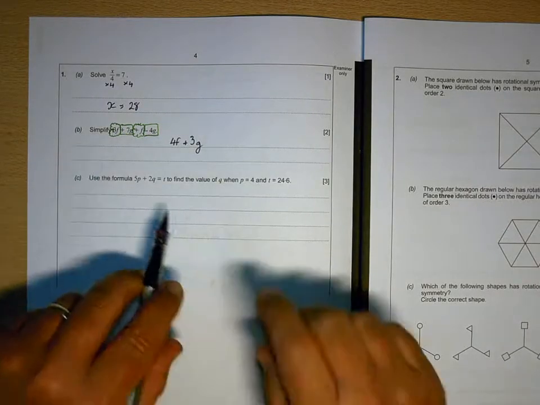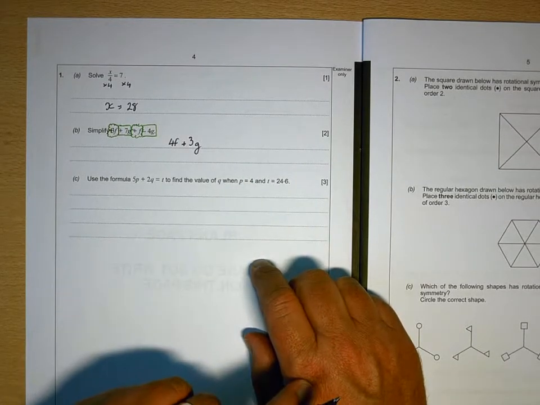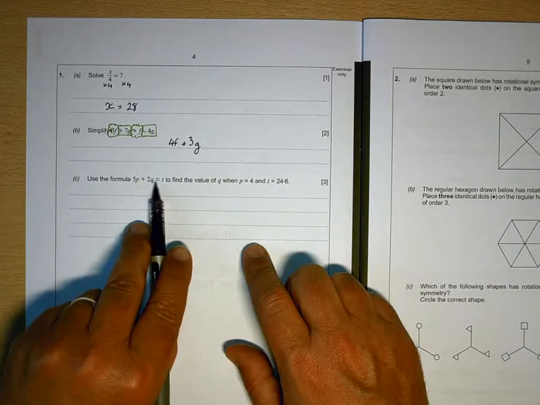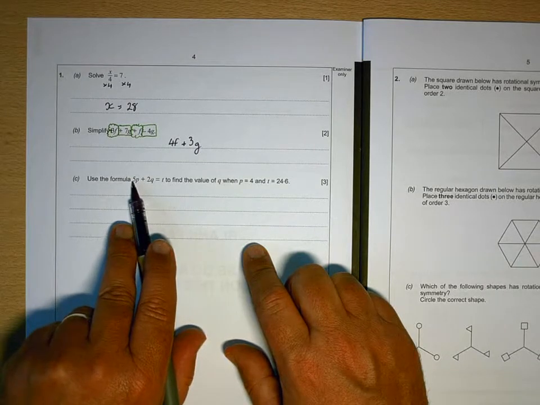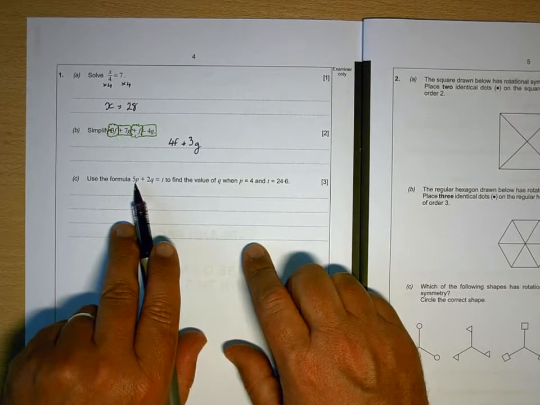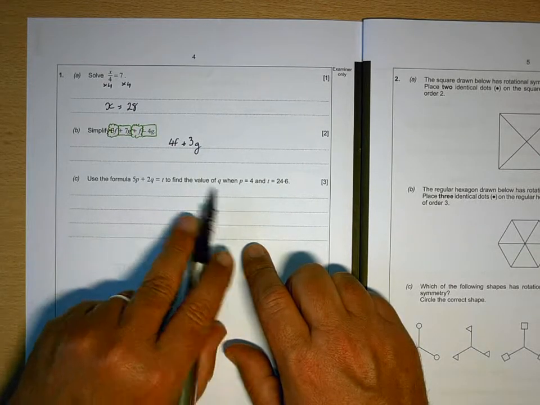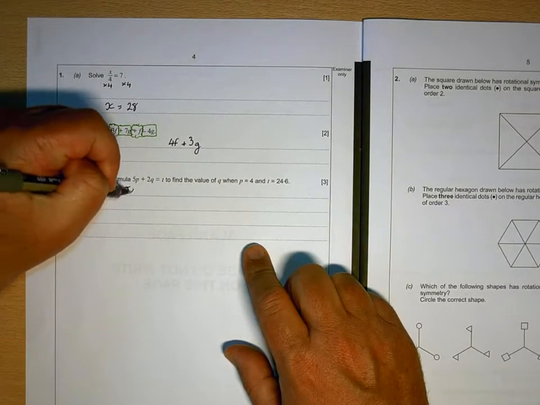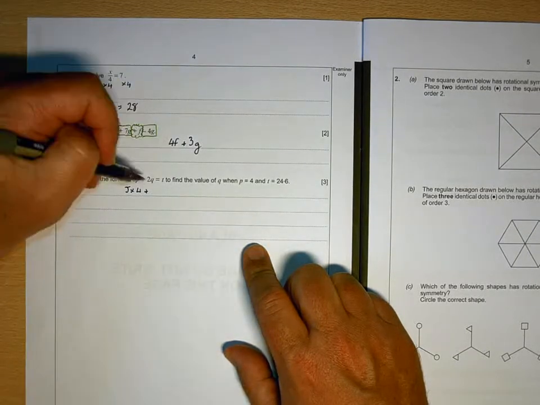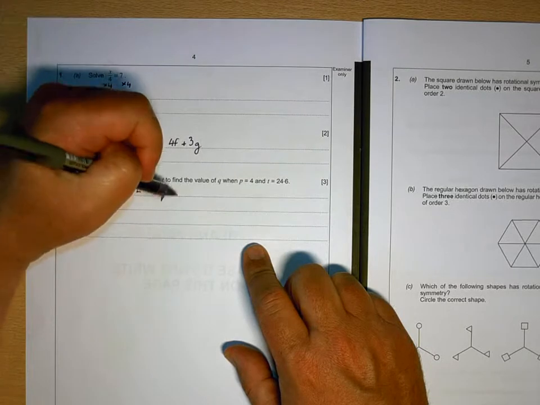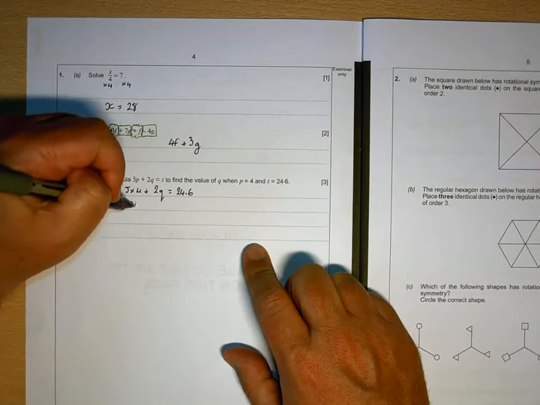Use the formula 5p plus 2q equals t to find the value of q when p equals 4 and t equals 24.6. So that's a line of algebra. When we replace the letters with numbers, it becomes a line of arithmetic, and then we need to put in the multiplication that exists between the 5 and the p that we don't write in when we're in algebra. So it's going to be 5 times 4 plus 2, we don't know what q is, equals 24.6.